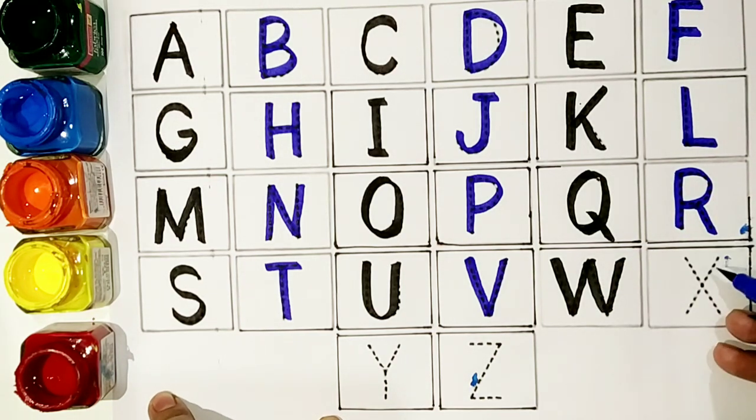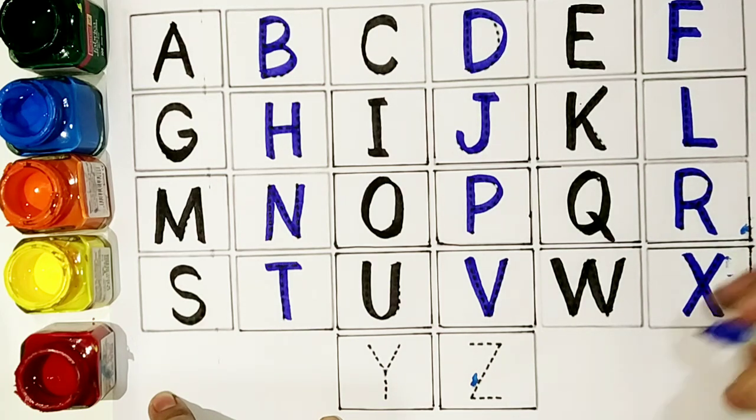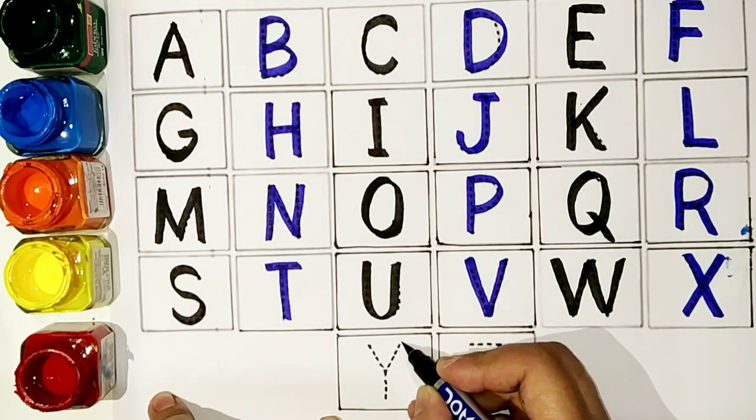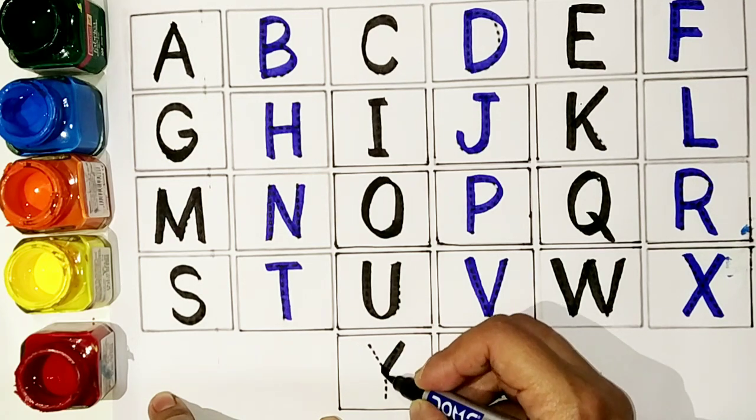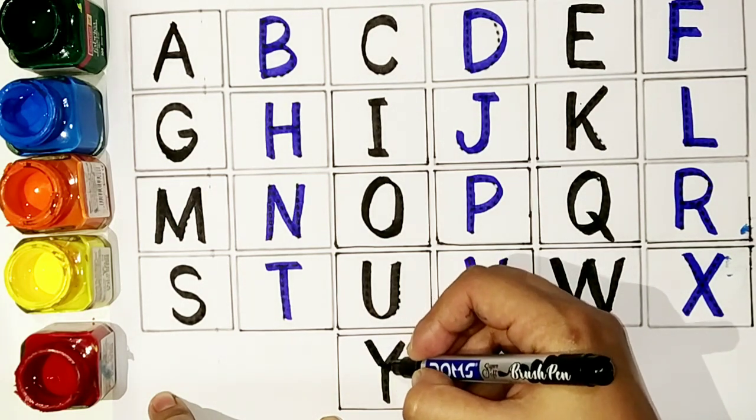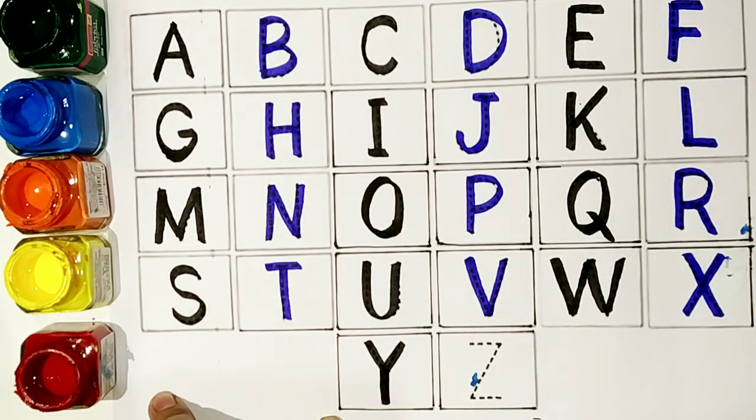Blue color. X for xylophone. Black color. Y for yo-yo. Blue color. Z for zebra.